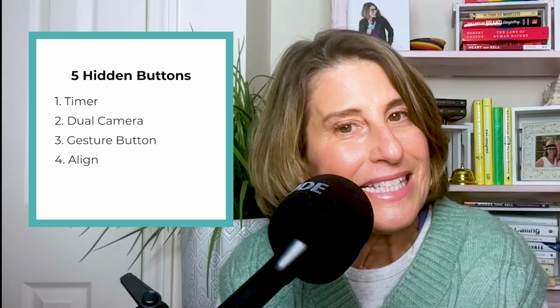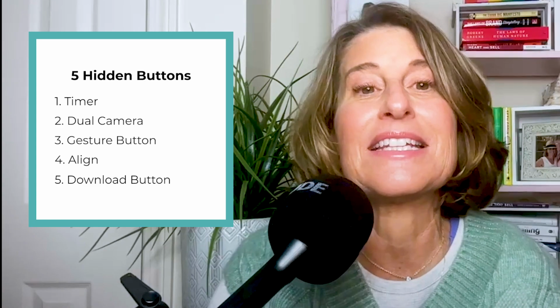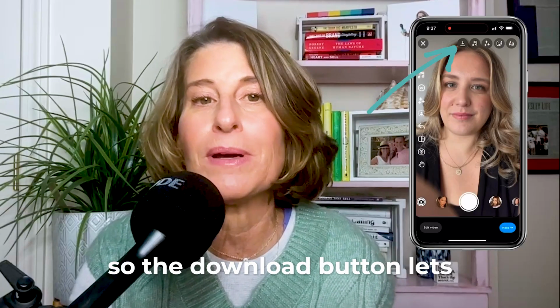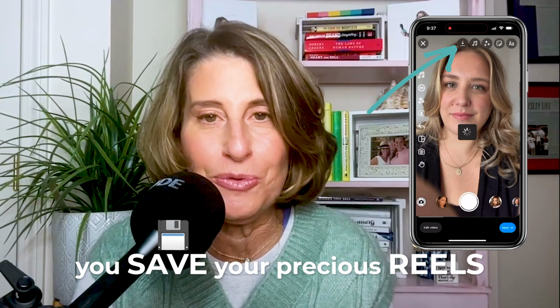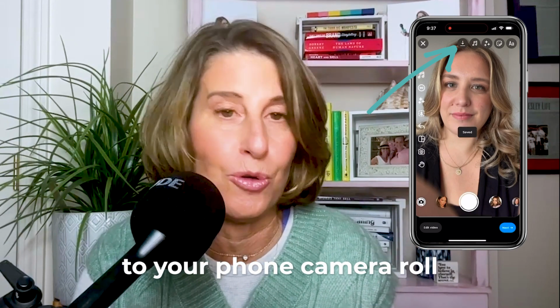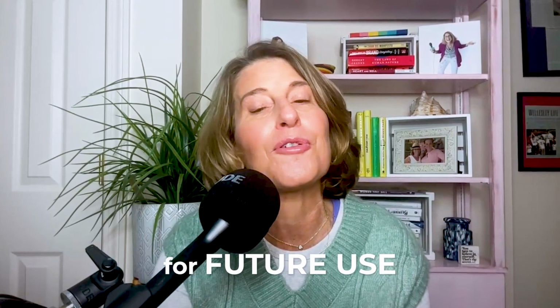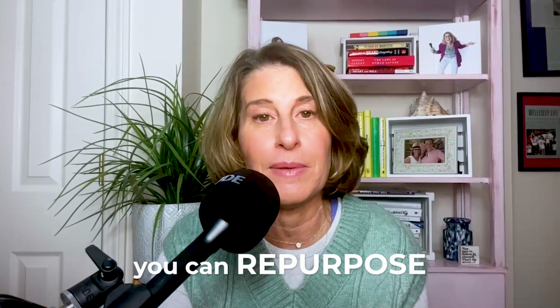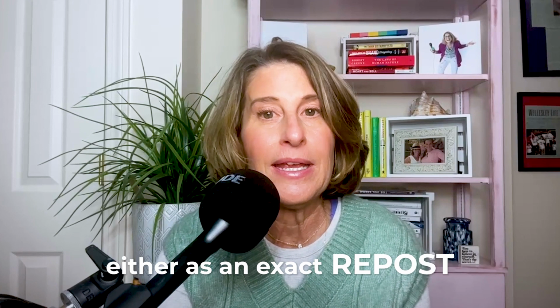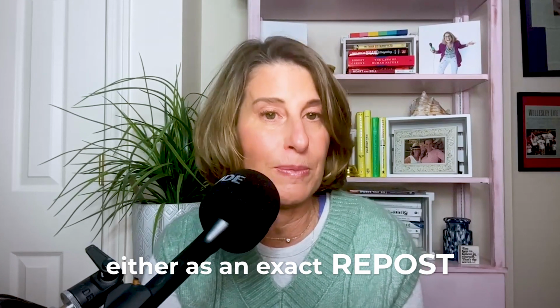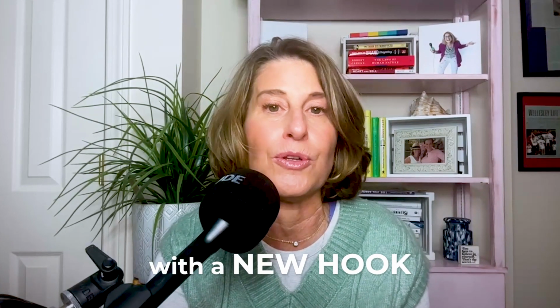Last but not least, feature number 5. This is the download button. So the download button lets you save your precious reels to your phone camera roll after you created them. And trust us, you want to save them for future use. We do it all the time. You can repurpose these reels later, either as an exact repost or by editing it with a new hook or even a new caption.